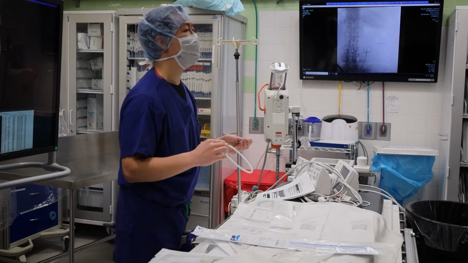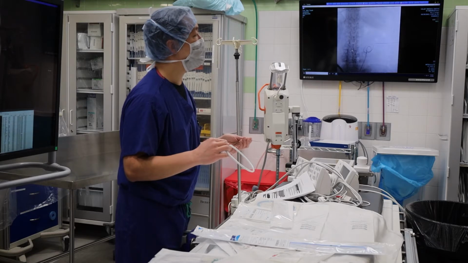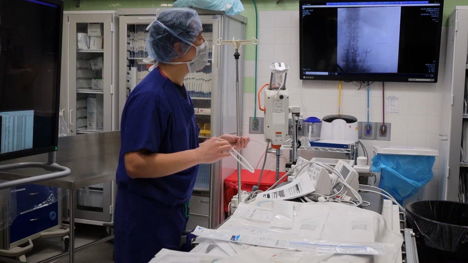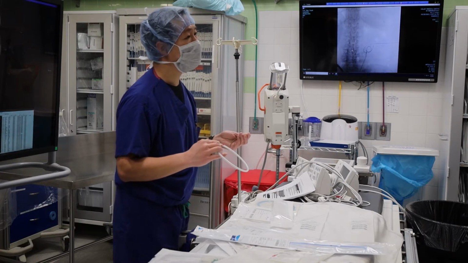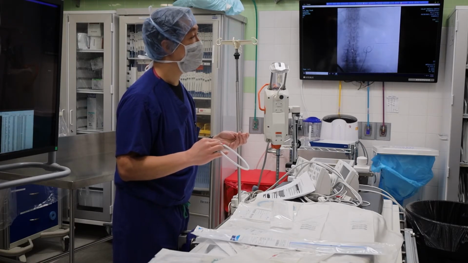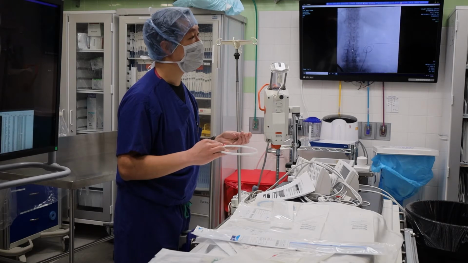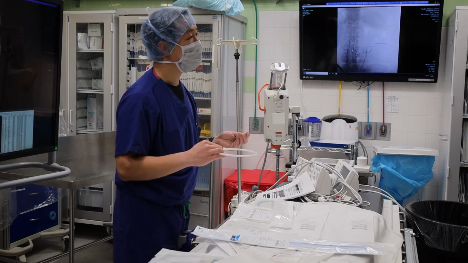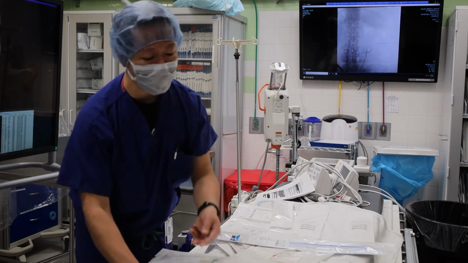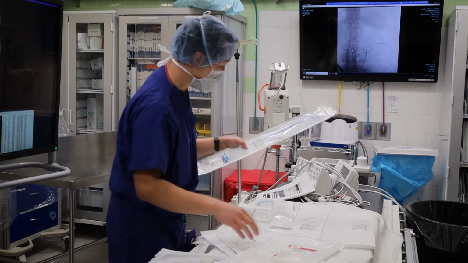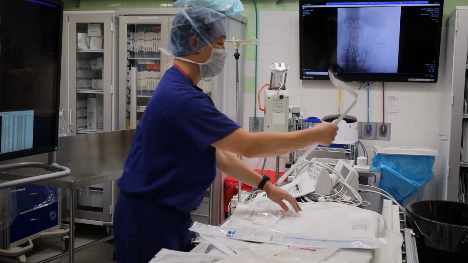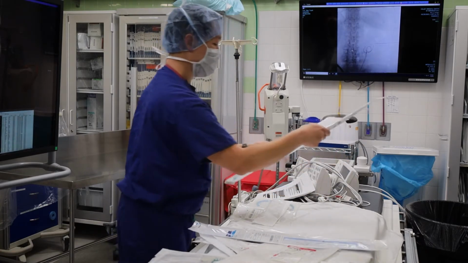What lengths do I need? Do I need a really long wire or do I need a short wire? Why do I need a short wire? Why do you need a short wire? Yeah. Because you're only going to the kidney. And you don't want to have the possibility of it pulling out. Maybe. It's all driven by, more support.